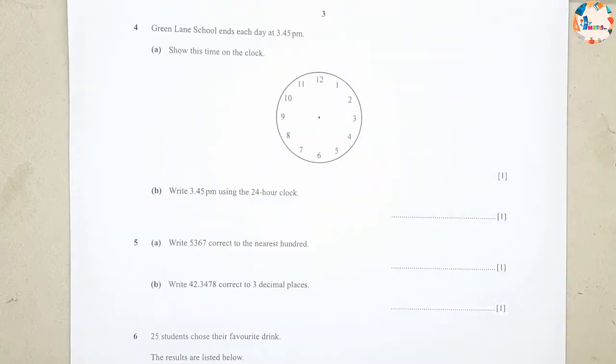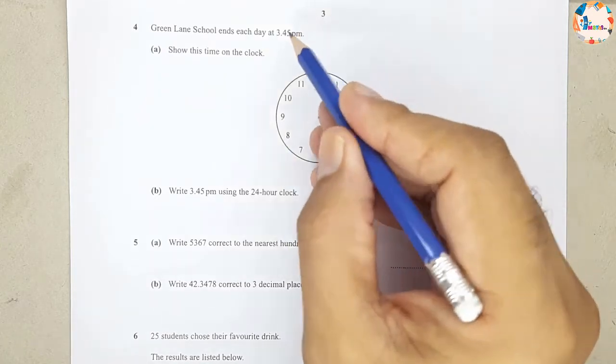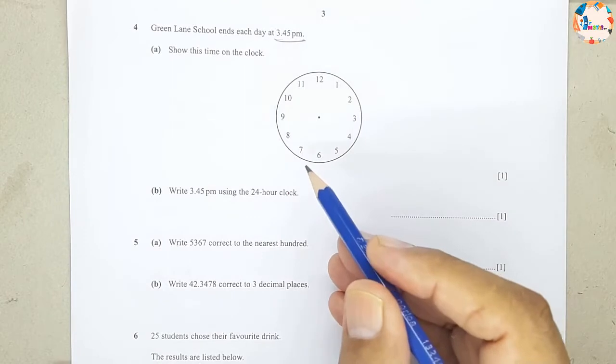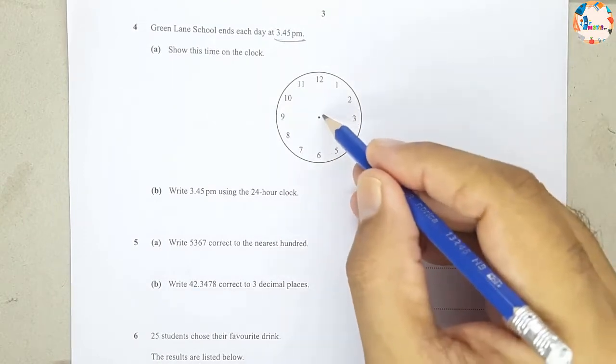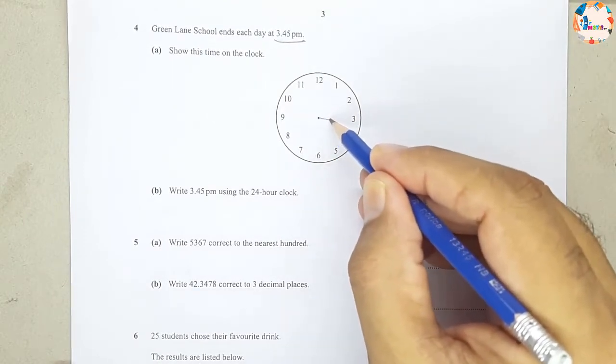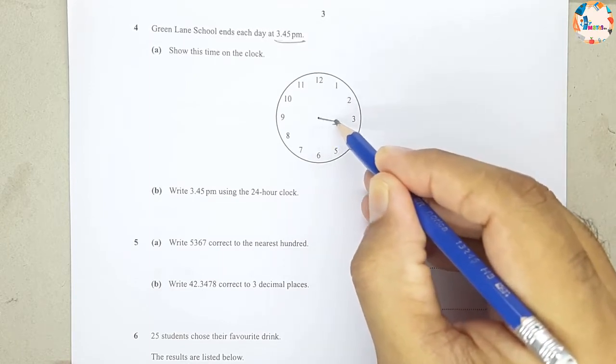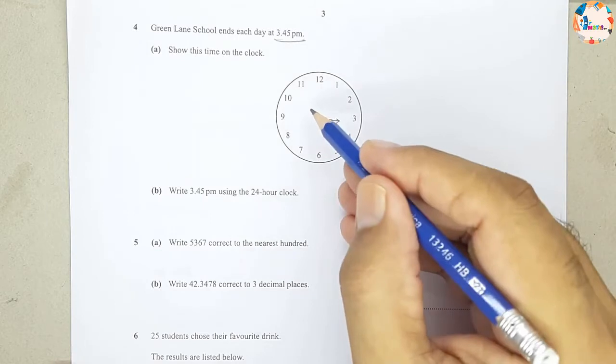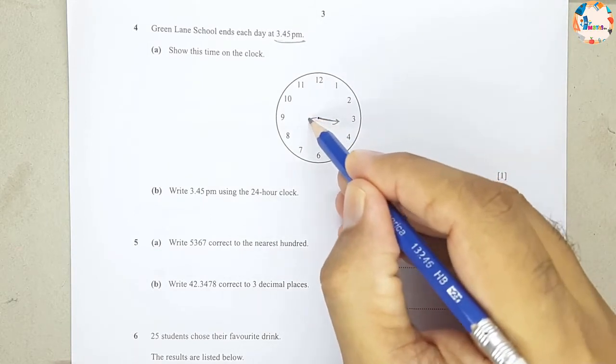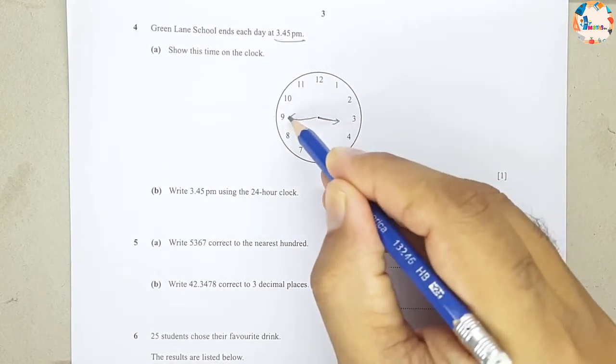Then comes question number 4. Greenland School ends each day at 3:45 p.m. Show this time. So our hour hand will be a little ahead of 3 like this one, and the minute hand will be at 45 over here.